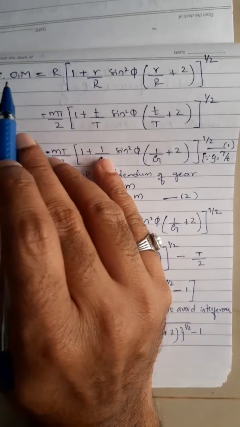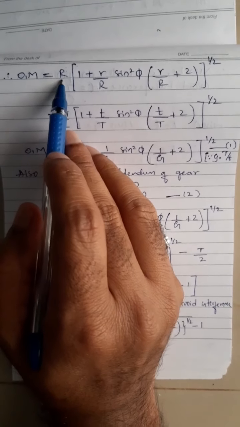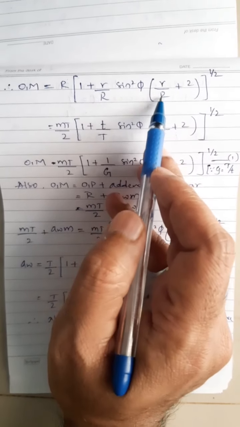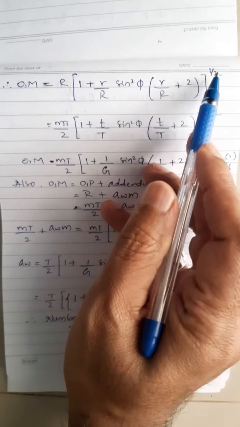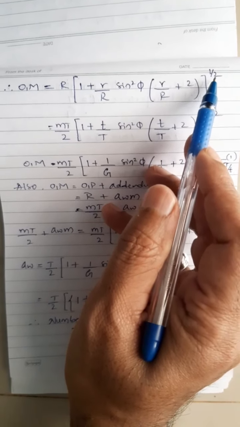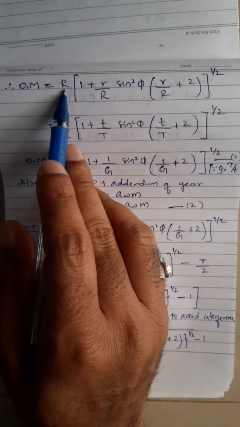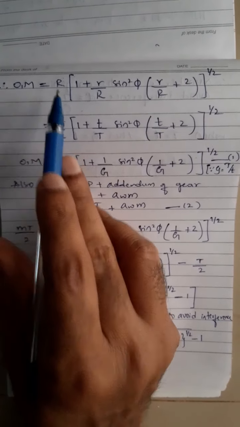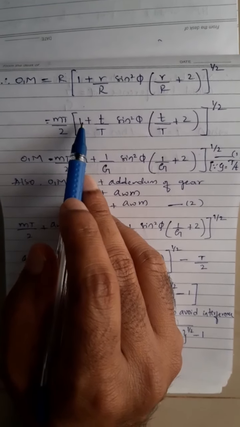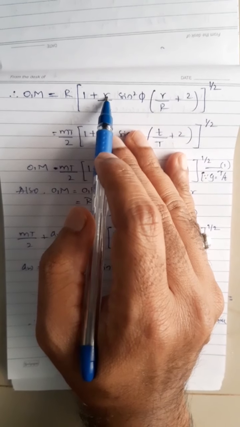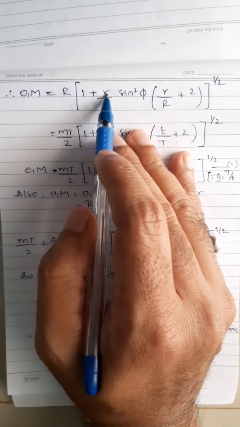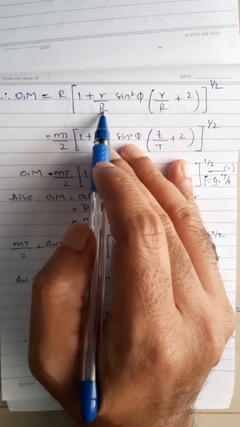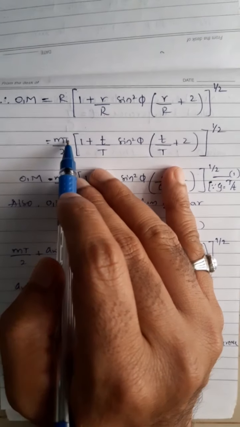So next here we have O1M is equal to r into 1 plus r divided by r sin square phi, r divided by r plus 2 whole raised to 1 by 2. Now we'll replace this r with mt by 2. Replacing r with mt by 2, for small r we have module into number of teeth on the pinion, that is small mt divided by 2, and for capital R we have m into capital T by 2.